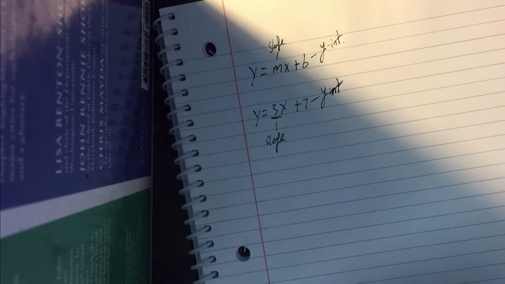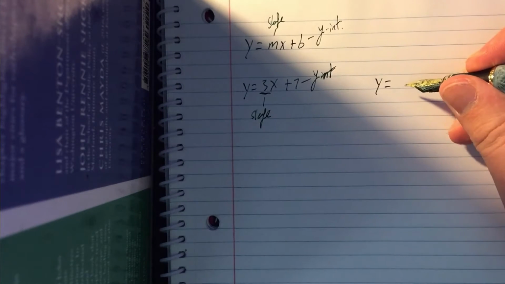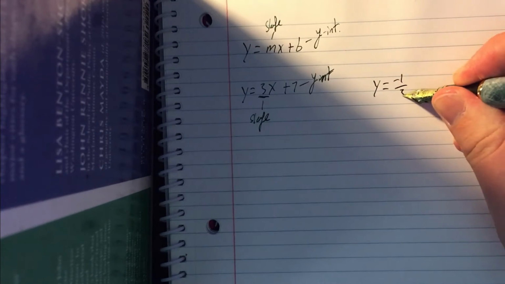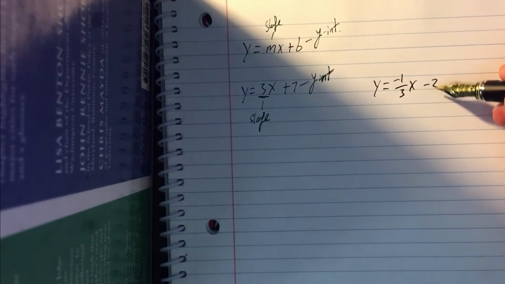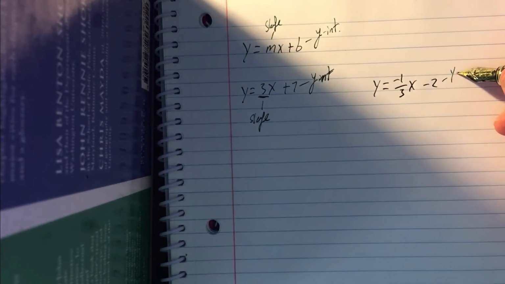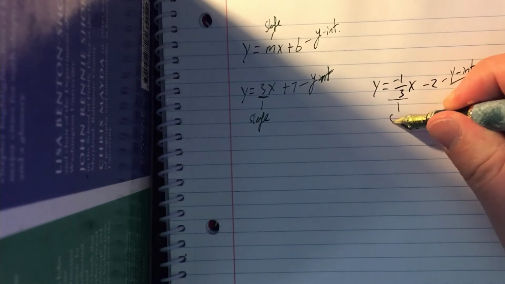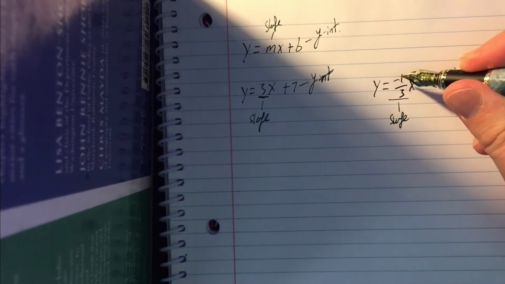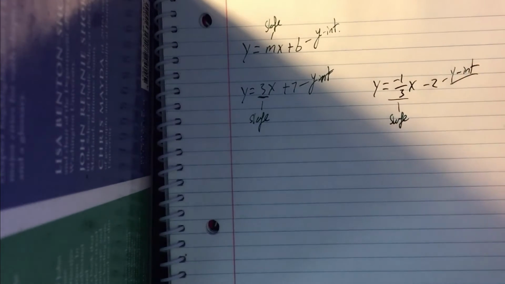So you can probably just immediately guess right away what the other one's going to be. That equation is, let me fit it on the page here, y equals negative 1/3 x minus 2. Again, you've got the y-intercept correct. And you can probably guess this is going to be the slope. The slope would just be negative 1/3. That'd be the whole thing, take that whole fraction, including the negative sign.